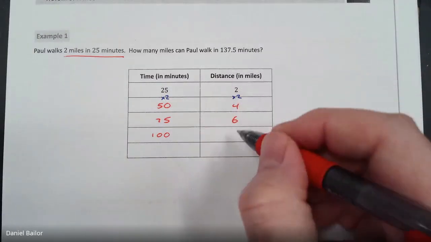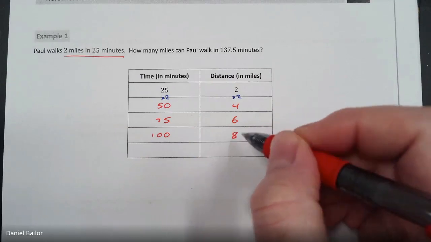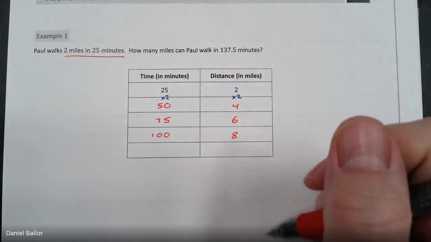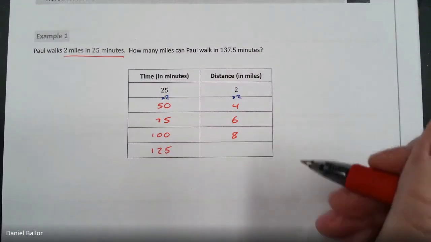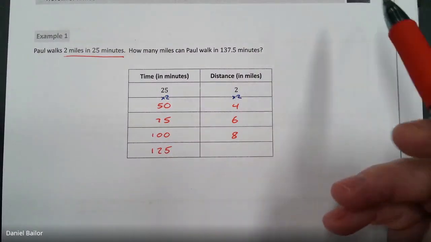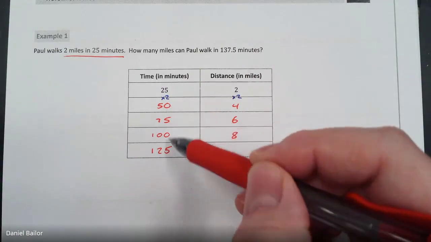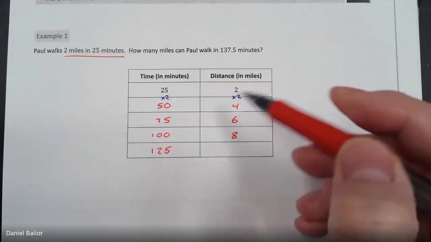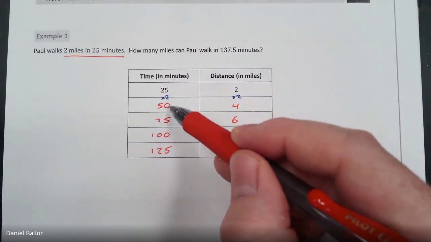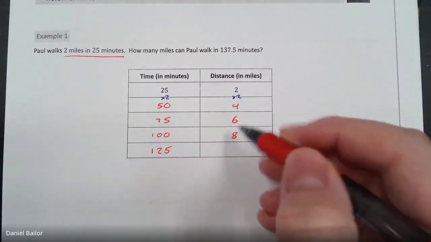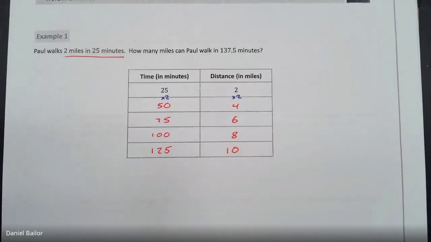So 2 times 4 is he does 8 miles in 100 minutes. What about 125 minutes? Well, you should notice the pattern by now. When we go up 25 on this column, this column goes up by 2. So plus 25, we do plus 2 and get 10.